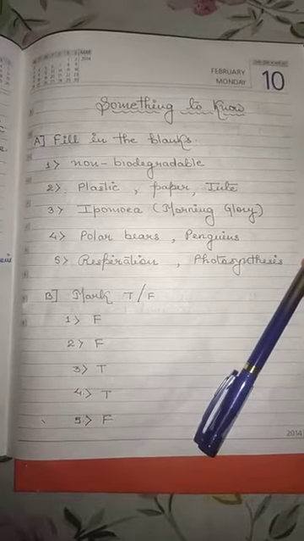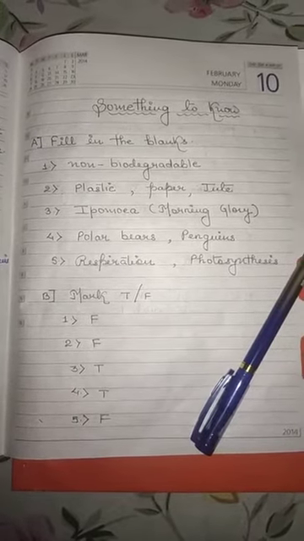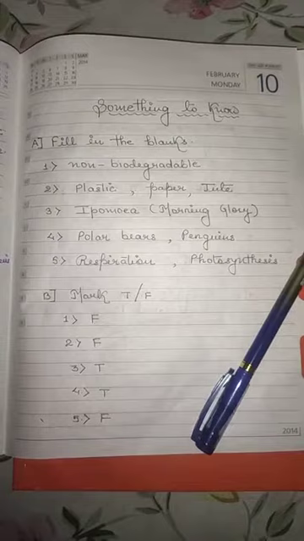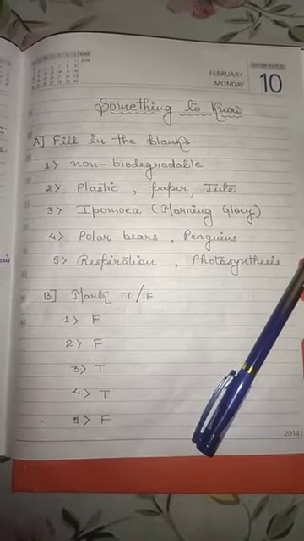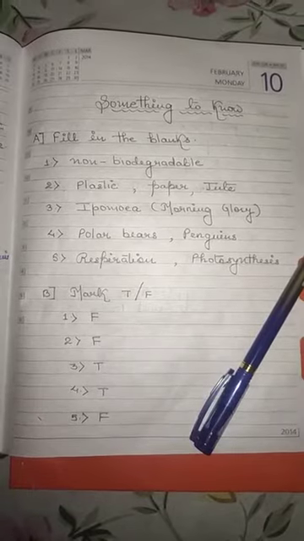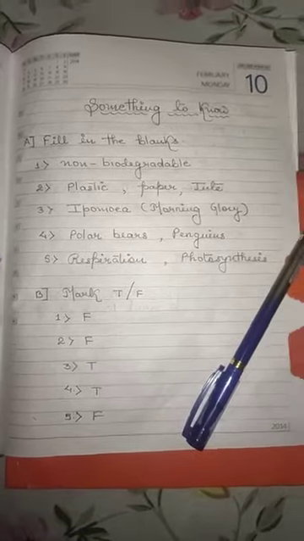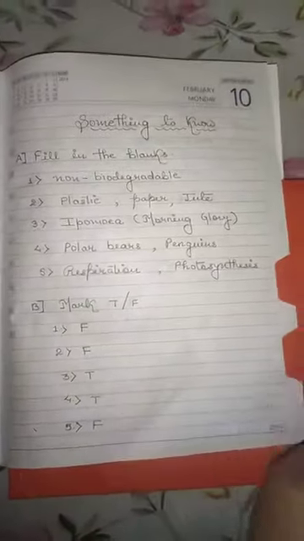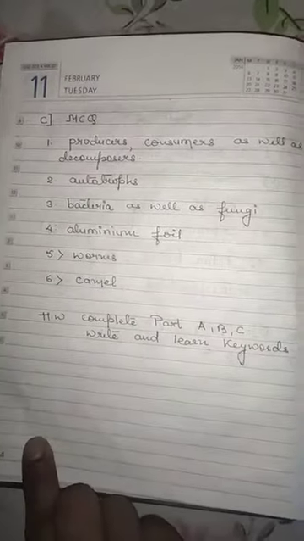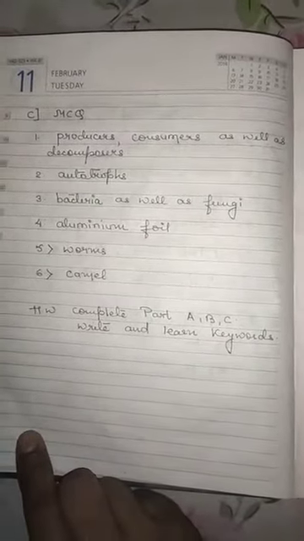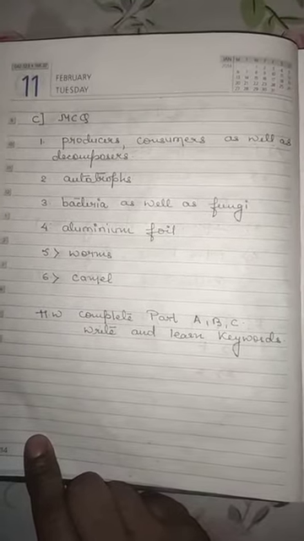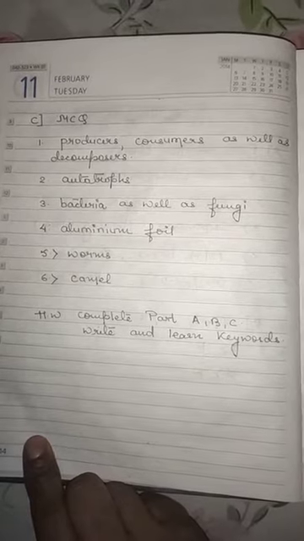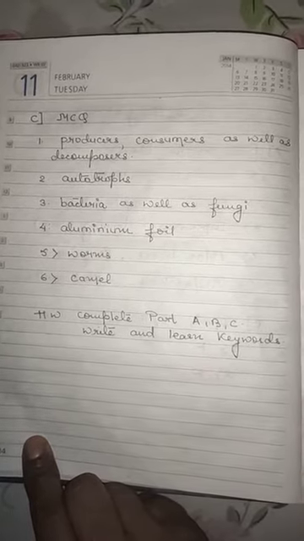Last class, we had discussed the objective questions of chapter 1, in which we had discussed part A, fill in the blanks, part B, mark the statement as true or false, then part C, MCQ, multiple choice questions, where each question has 4 options in which we have marked the correct one.